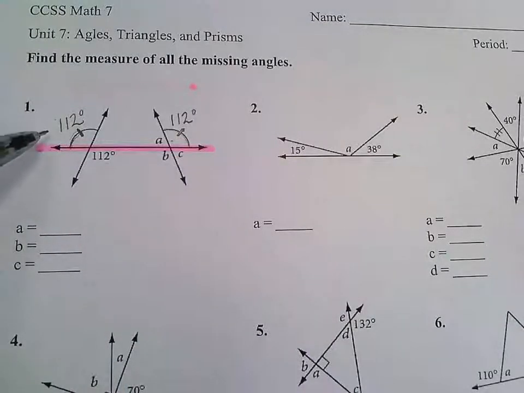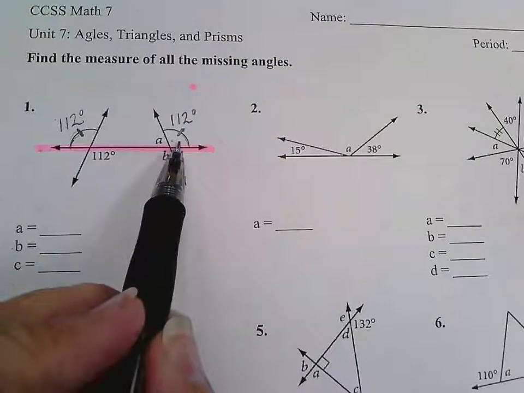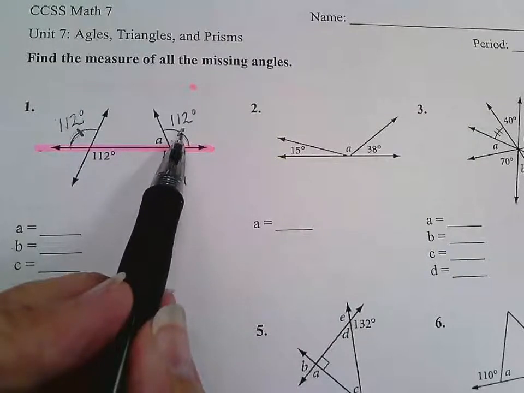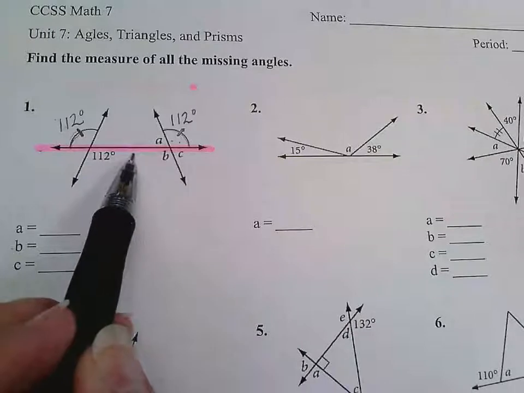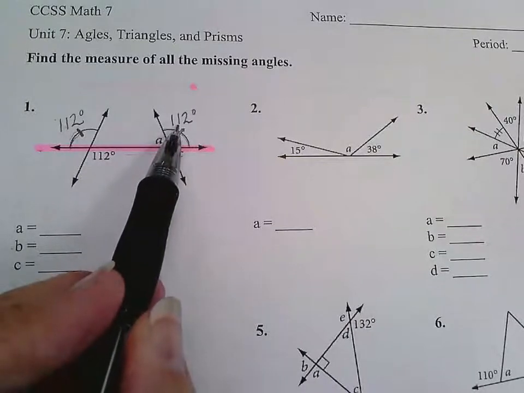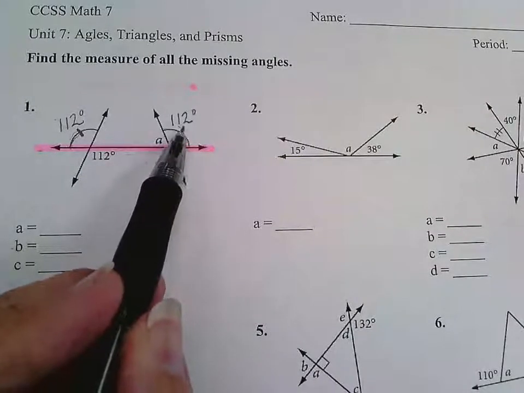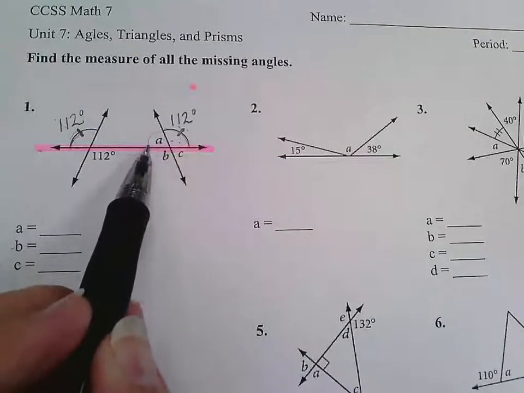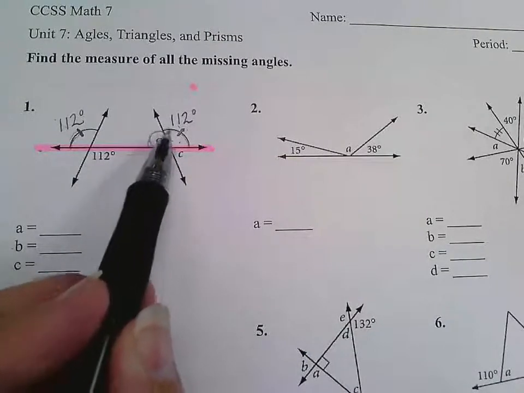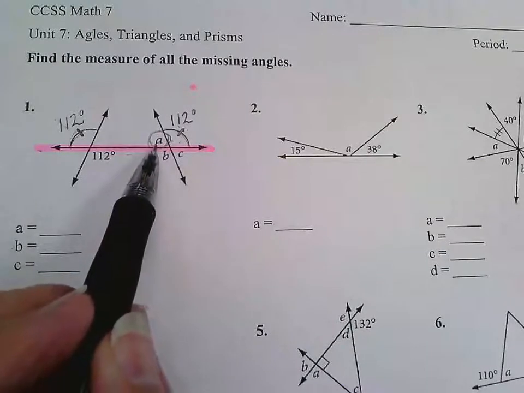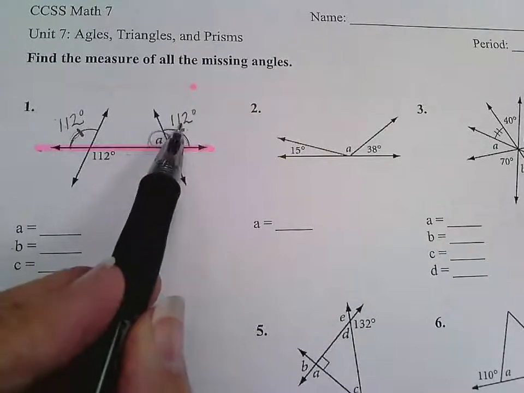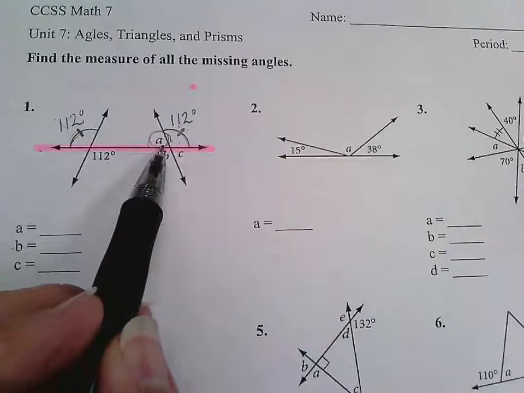So at that point, that's what I am given, and that's what I know. What I'm trying to find is the measure of angle A, B, and C. And now that I know the measure of this angle, I can see that I have a straight line here that includes my angle that measures 112 and angle A. So I can determine the measure of angle A by subtracting 112 from 180.